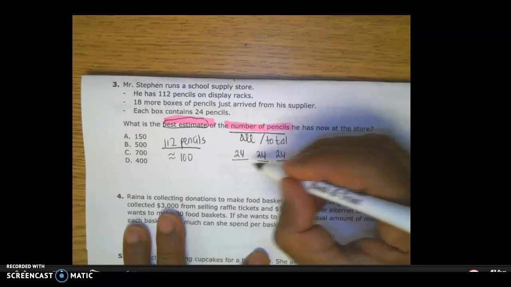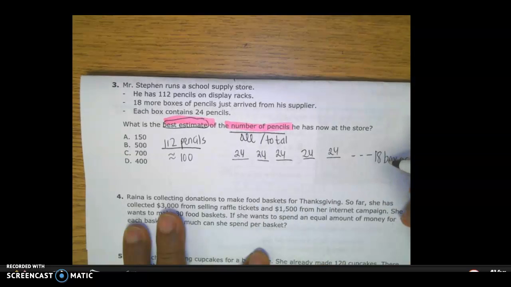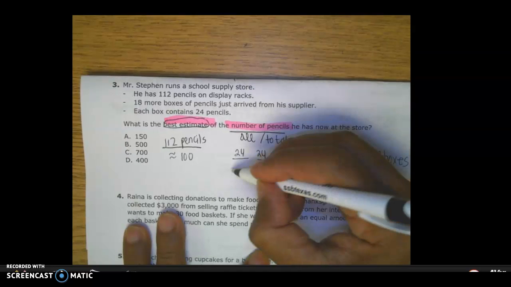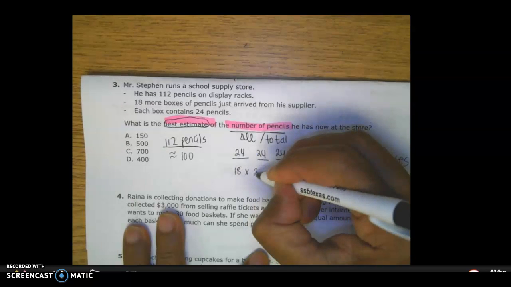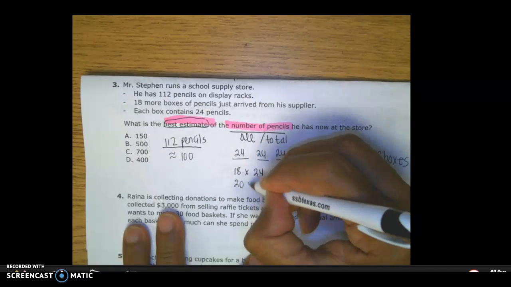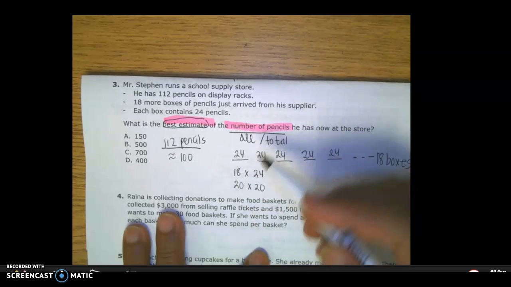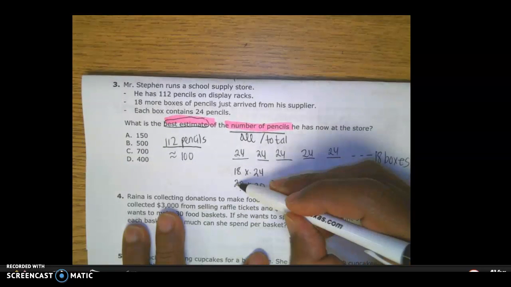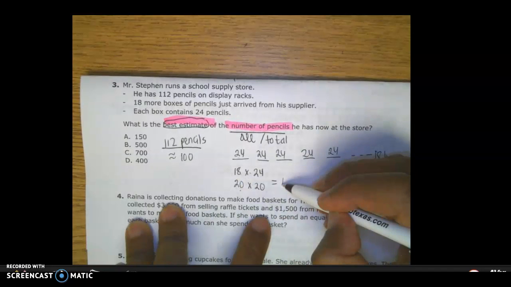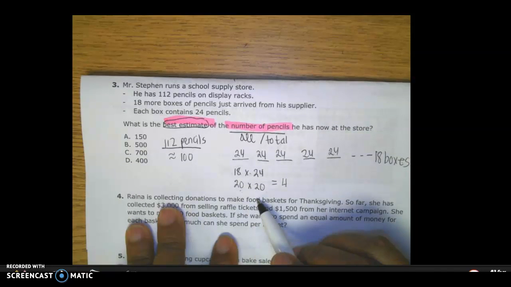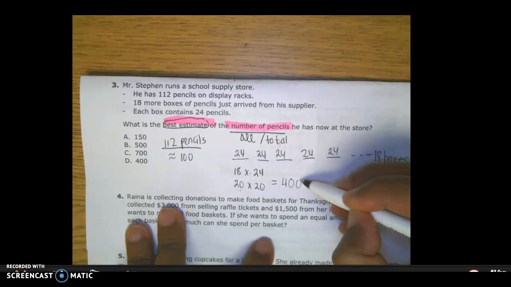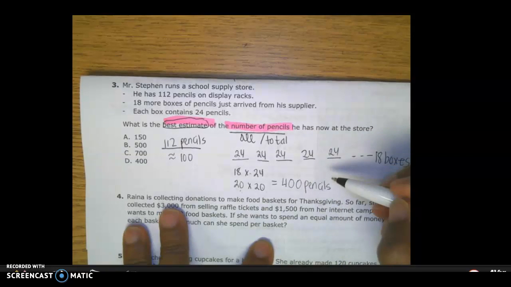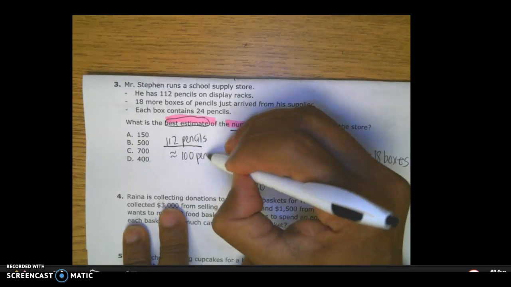So this is about 20, and this is about 20. And I know if I have 18 groups of 24, I need to multiply 18 times 24. So 18 is close to 20, 24 is closer to 20, 20 times 20, you know 2 times 2 is 4. I have 1, 2, right? So that's 400.